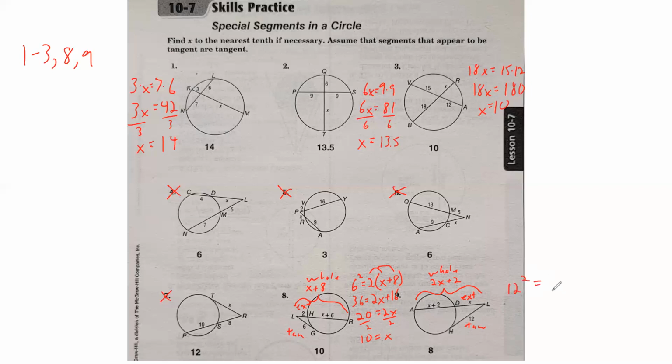And since I assigned it, I'm going to do the work. Tangent squared equals exterior times the whole. We have 12 squared is 144. Distribute this, we get 2x squared plus 2x.